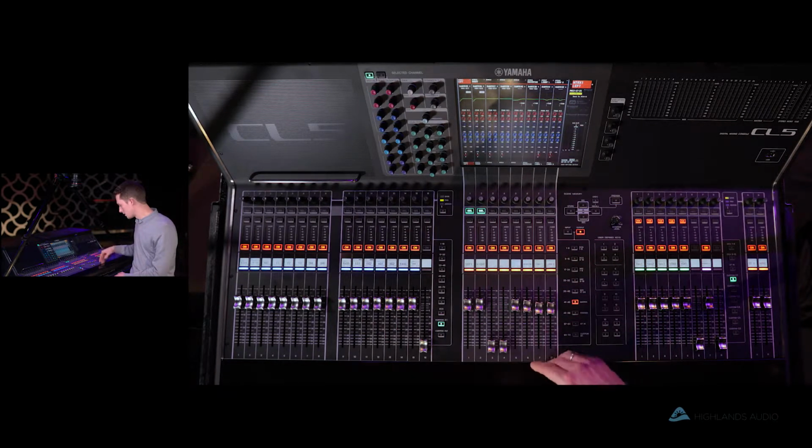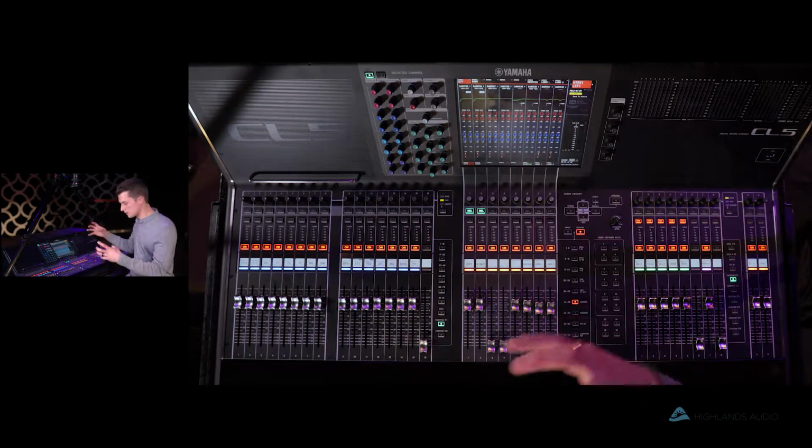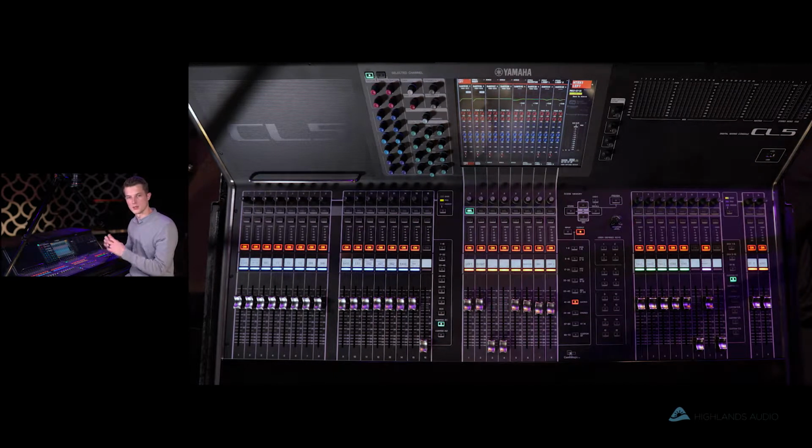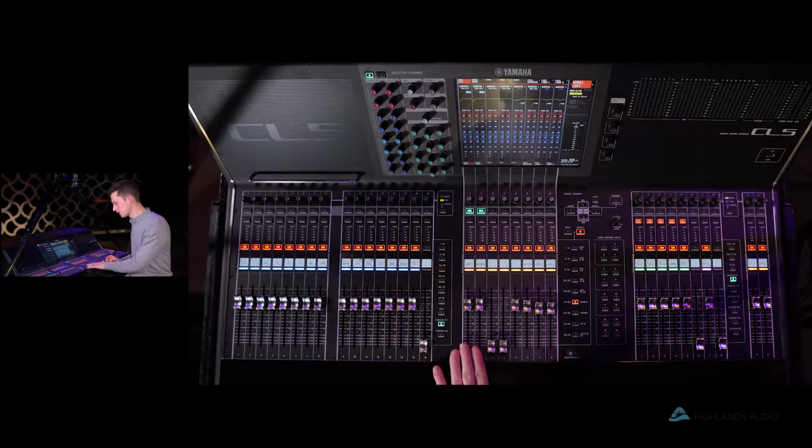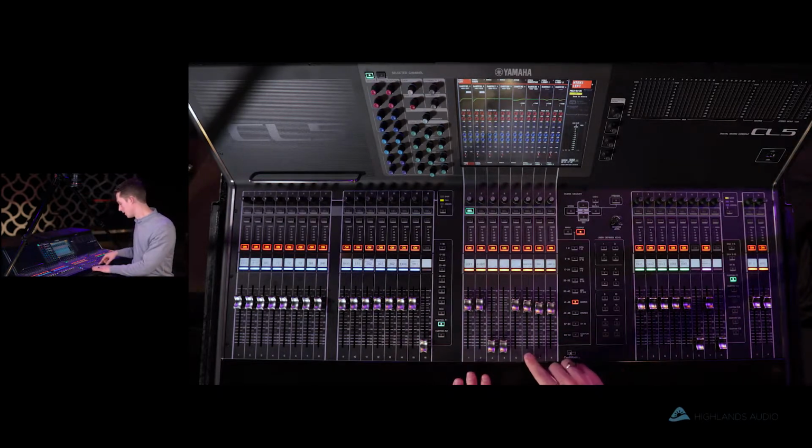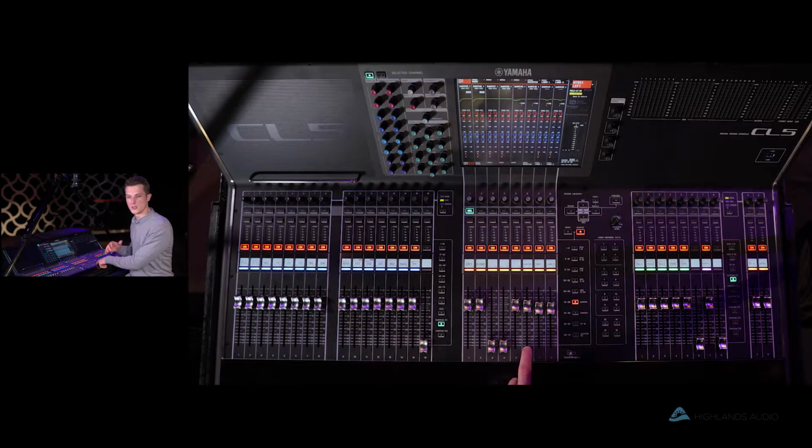And then we'll go to our matrices. This is where we will take things and pile them together and then send them out to places, such as our left-right, so our PA. Backstage, this is at some campuses set up for maybe a prayer room or something like that, so they can get audio in a prayer room. And then our lobby feed may be on here as well.